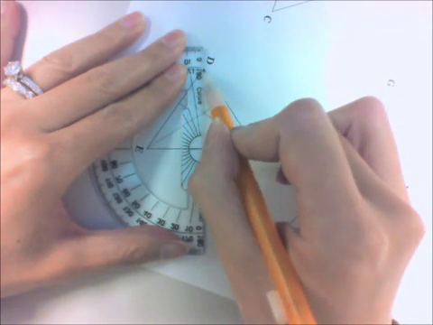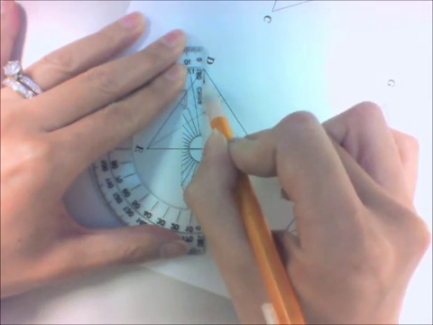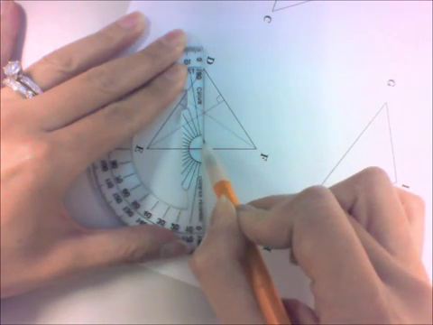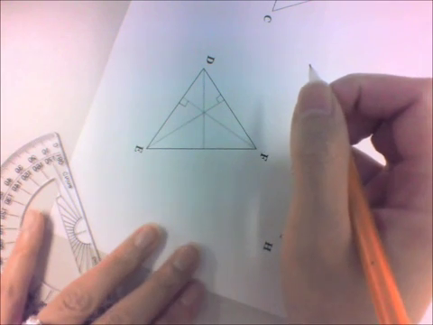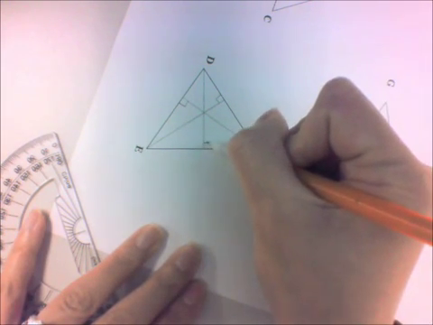Then I can use the side of the protractor as a straight edge to draw a segment going from point D perpendicular to side EF. To show that this segment is perpendicular, I'm going to put a right angle symbol again.